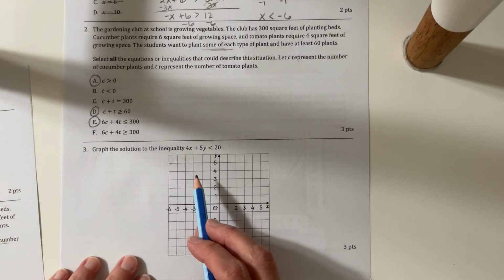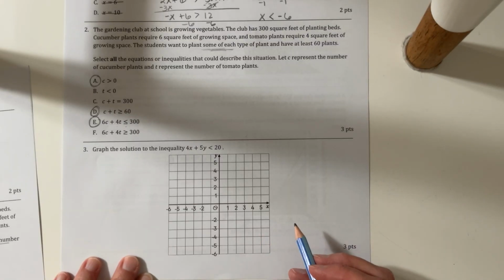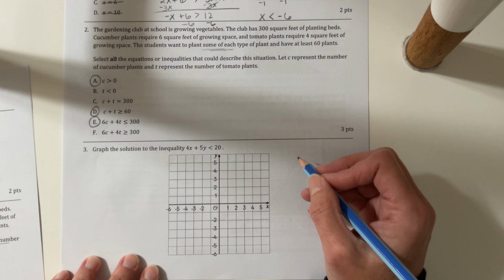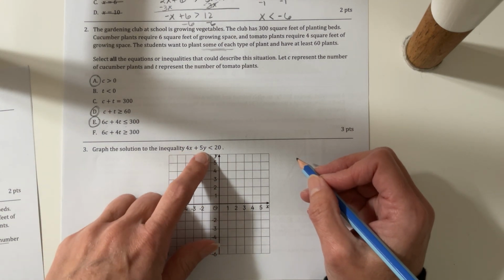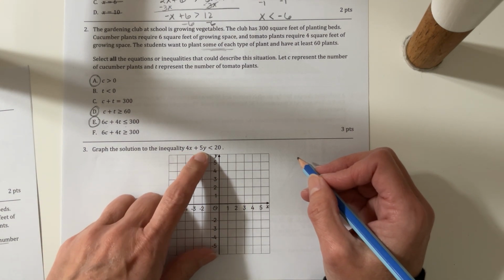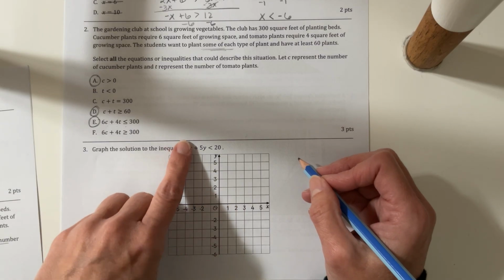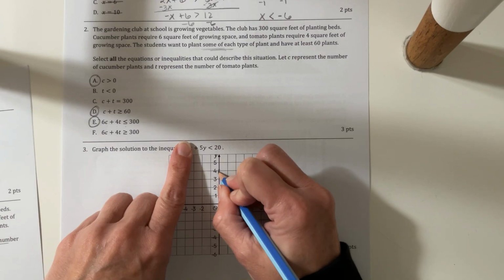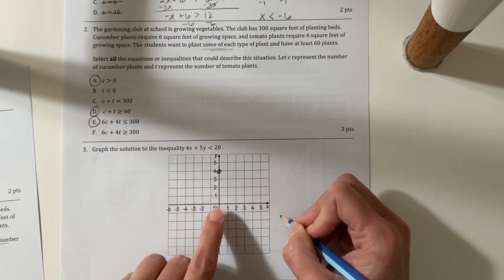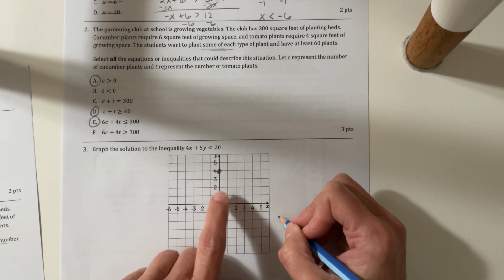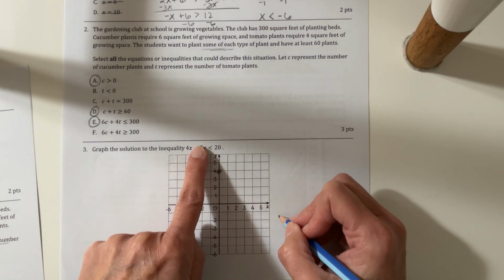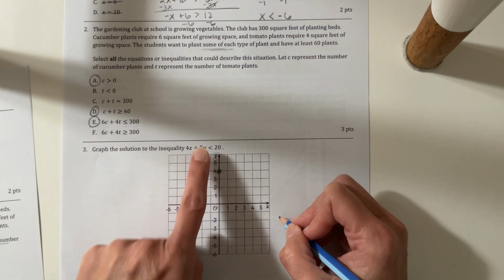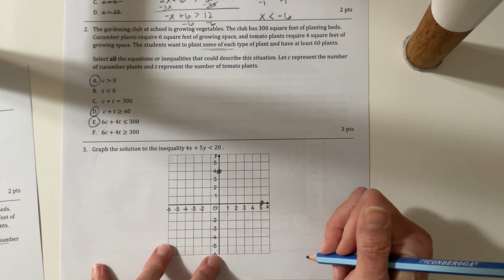For this one, most people were fine on this, but there were a few people that didn't graph the line correctly. What I would have done here is just the x and y intercept, because 4 and 5 are both factors of 20. So to graph the y-intercept, I would make x 0, and y would have to be 4. 5 times 4 is 20. Okay, if I wanted to graph the x-intercept, I would make y 0. So I would cover up the y, because 5 times 0 is 0, and 4 times what is 20, and that is 5. So here would be your 2 points.